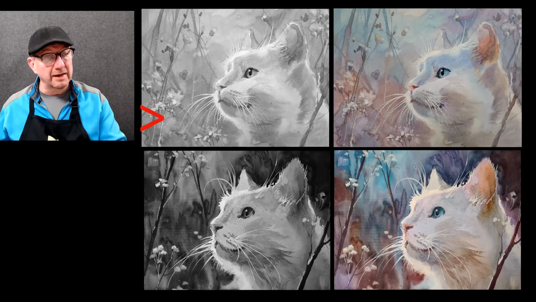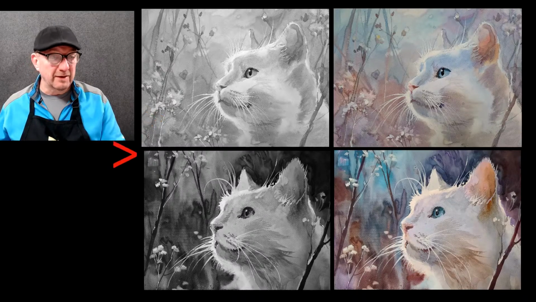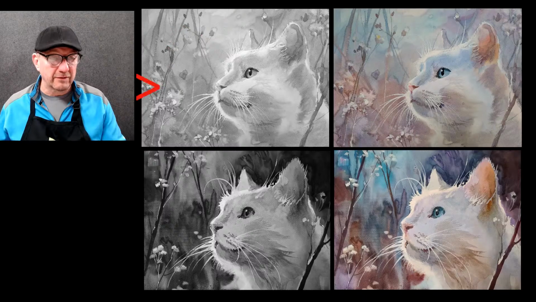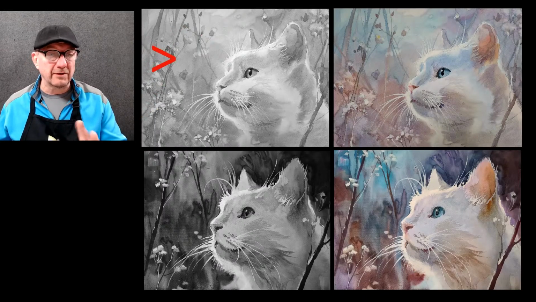You consider that light. So today when I'm doing my little girl smelling flowers, I'm going to keep all the values light, and I'll do more like this, where the background is all light with slight tints of middle tone. A little bit dark, but not as dark as the center of interest, which is the eyes, nose, and mouth.